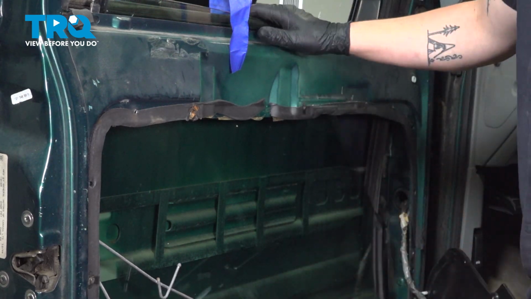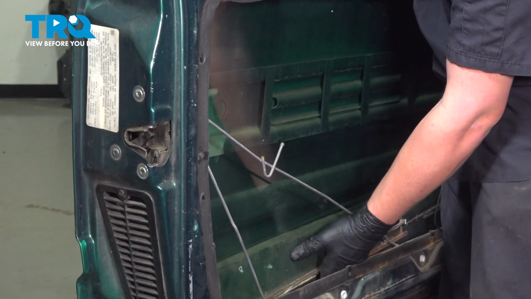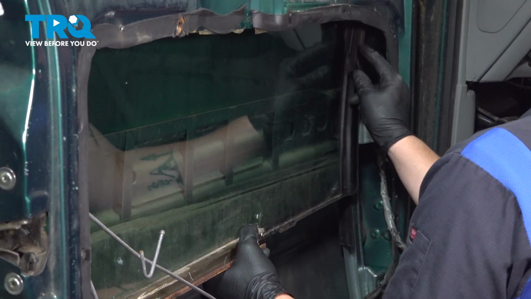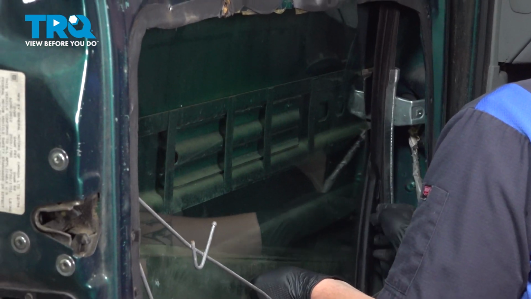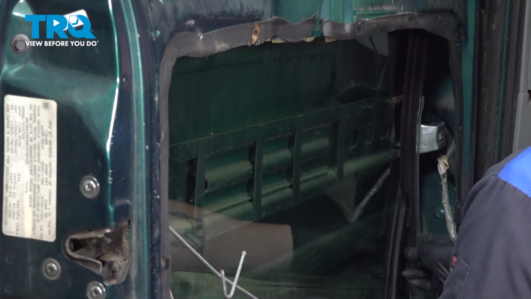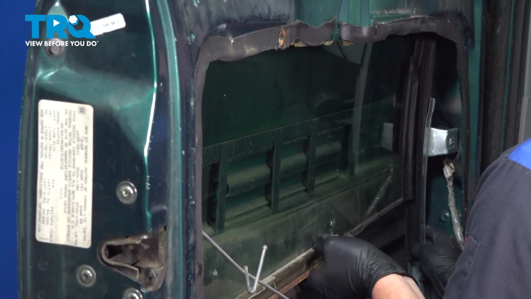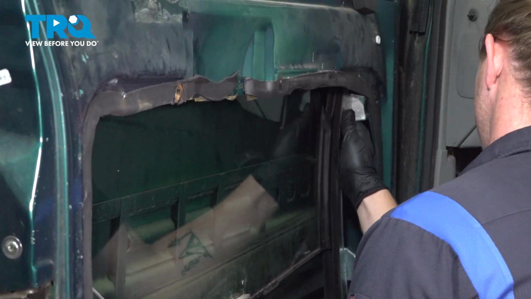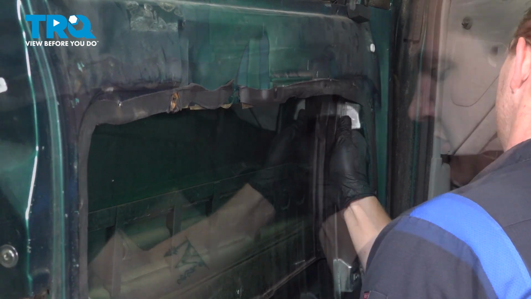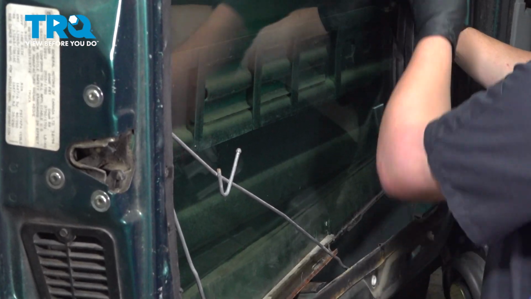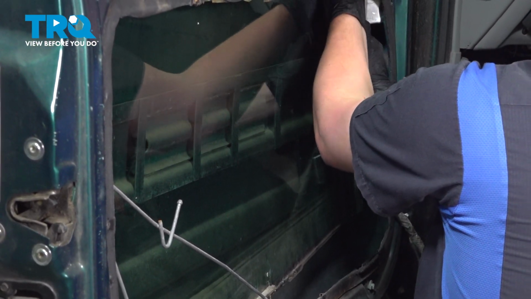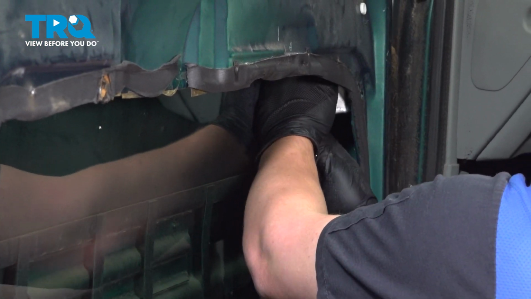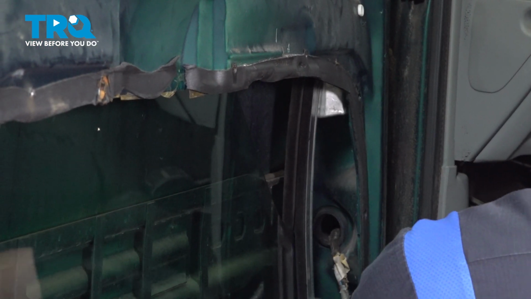Install the window glass into place. Slide the glass into the rear run channel. Get the front window channel in place. We're going to slide it up on the run channel. You can let the window all the way down. Get the run channel fully installed.